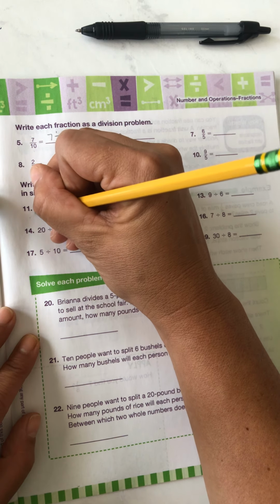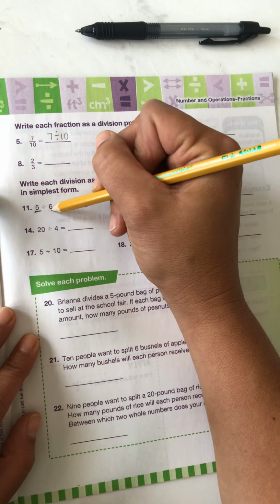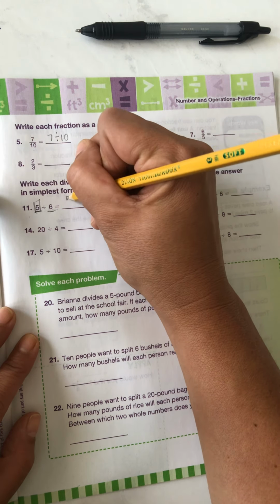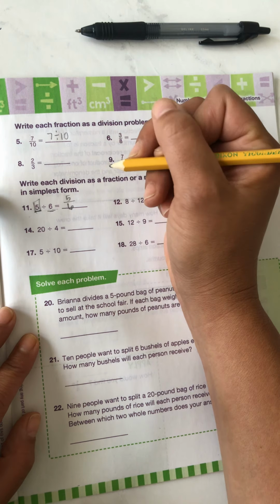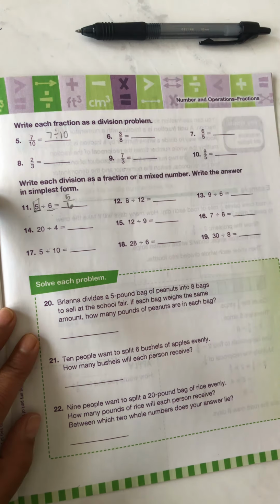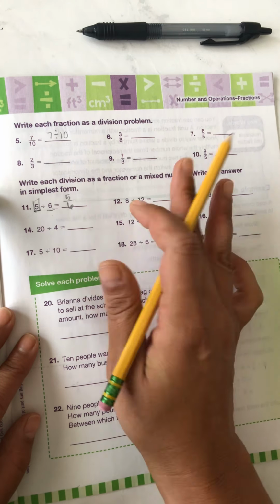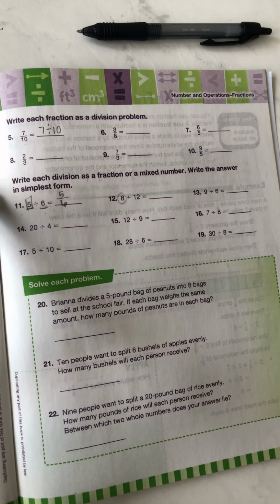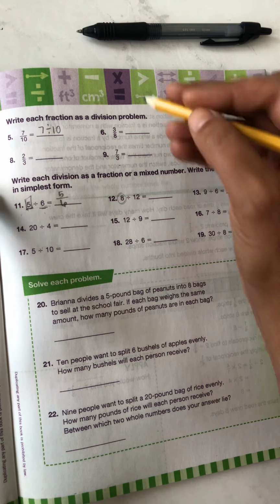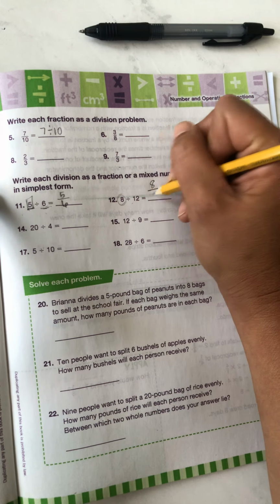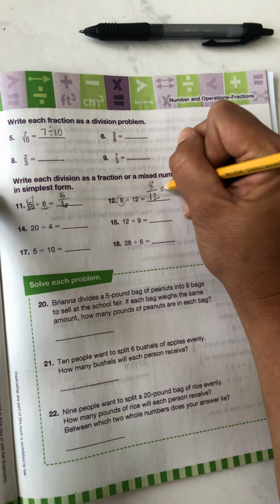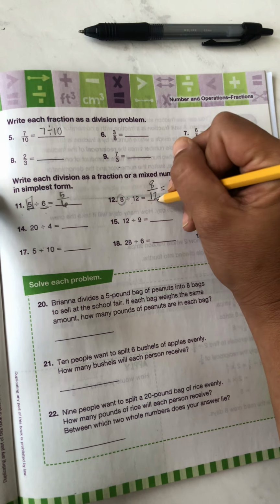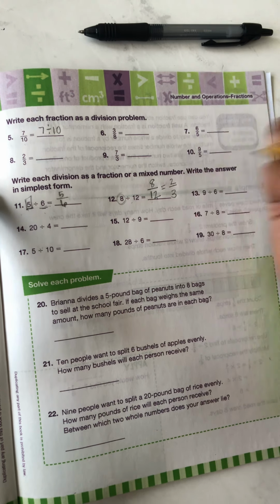So remember, this is the dividend. This is being divided. This is the divisor. It's doing the dividing. So the dividend is the numerator, and the divisor is the denominator. So 5/6 is in the simplest form, so it can stay the same. Remember, the dividend, 8, is being divided by 12, the divisor. So the dividend is the numerator, and the divisor is the denominator. And this is not in simplest form. They can both be divided by 4. So 8 divided by 4 is 2, and 12 divided by 4 is 3, and so on.